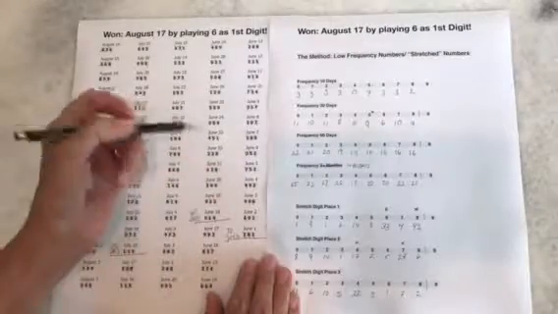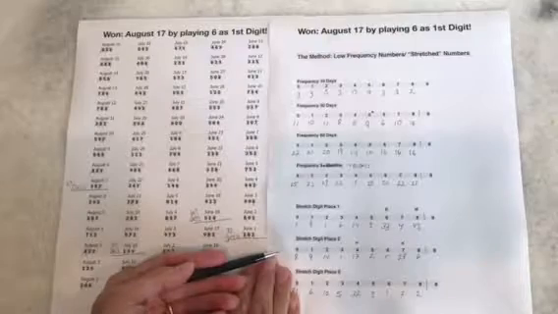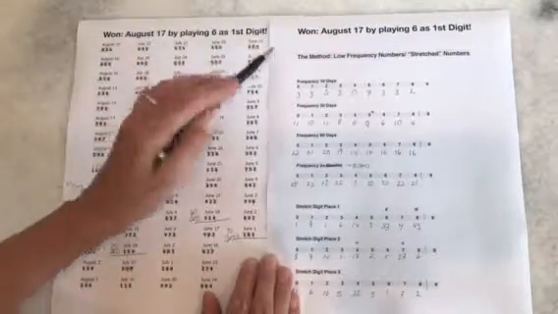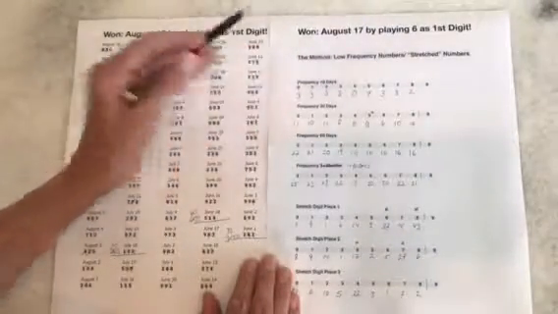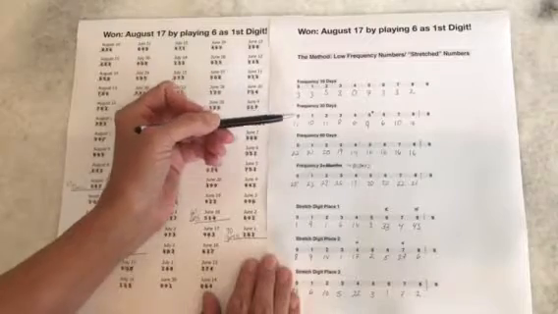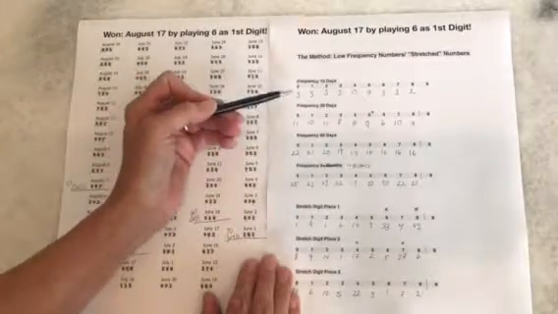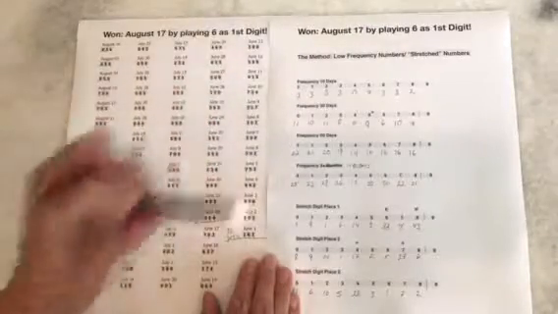I've already completed most of the analysis because it does take a little while, and watching it happen is about as exciting as watching paint dry. But basically, I look for low frequency numbers. That means numbers that haven't come up very often during a certain number of days. I look at the frequency by 10 days, by 30 days, and by 60 days.